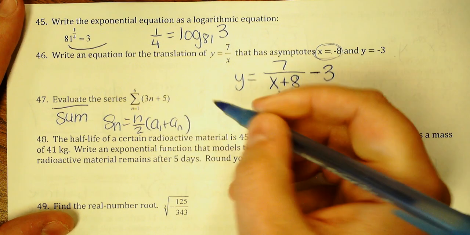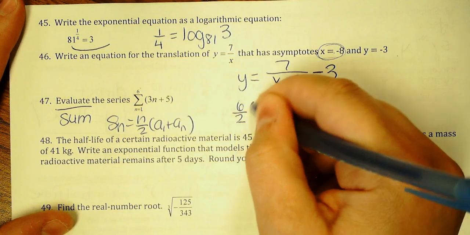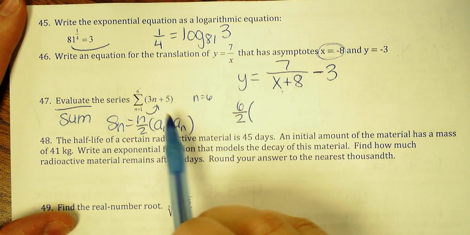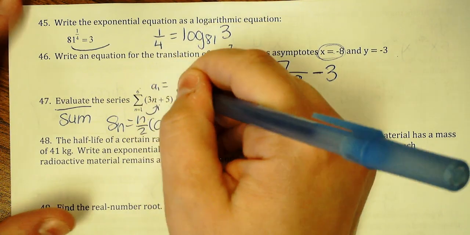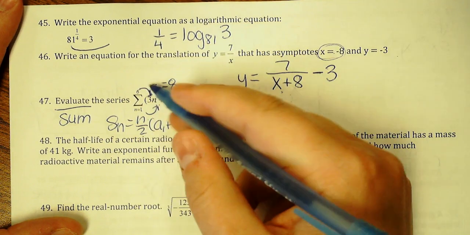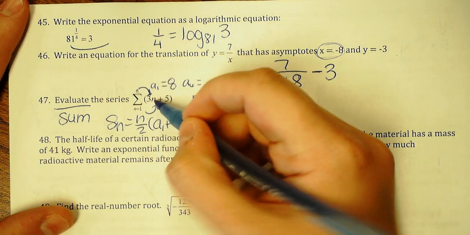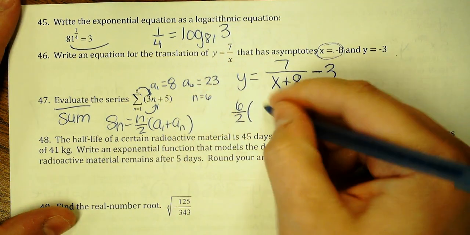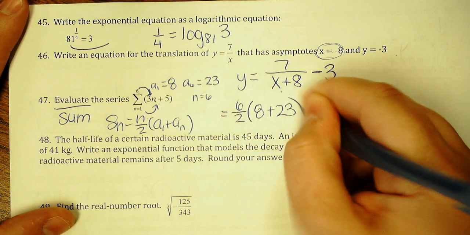Now, what I need is first the number of terms. So if this starts at 1 and goes up to 6, we're going to have 6 terms. So n is 6. To get the first term, you literally plug 1 into the formula here. So the first term, 3 times 1 is 3, plus 5 is 8. And then the a sub n is the last term, so that's going to be the upper limit. So in this case, it'll be the 6th term. 3 times 6 is 18, plus 5 is 23. So my first term is 8, my last term is 23.